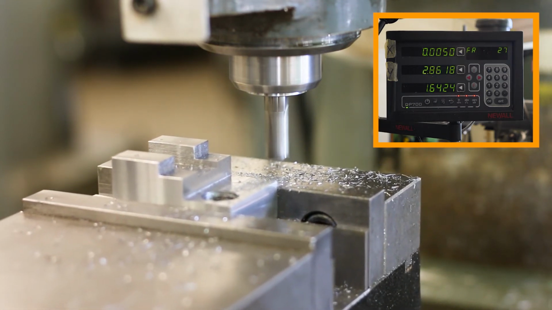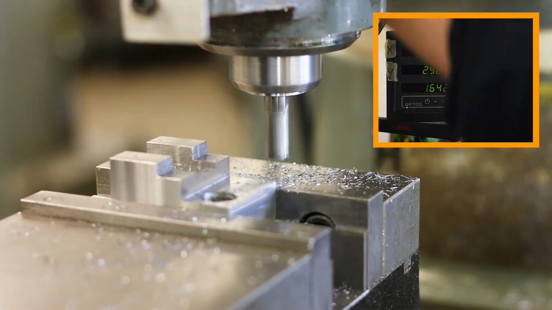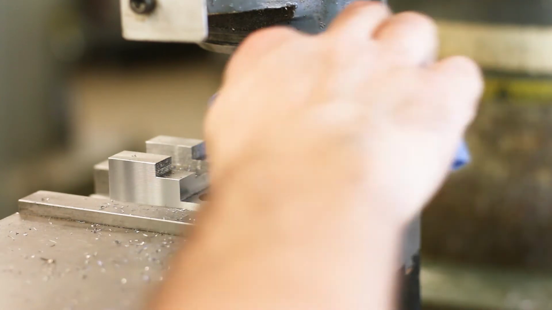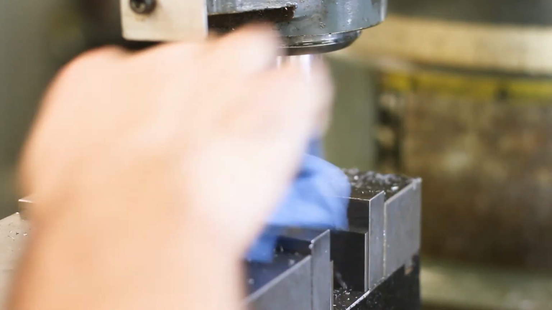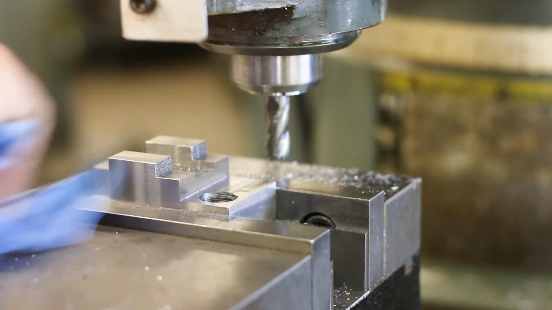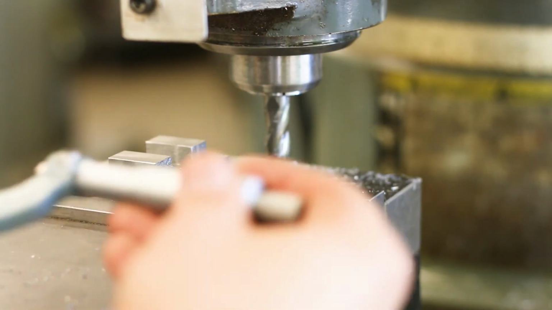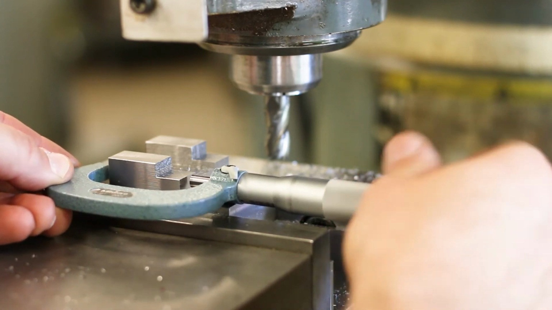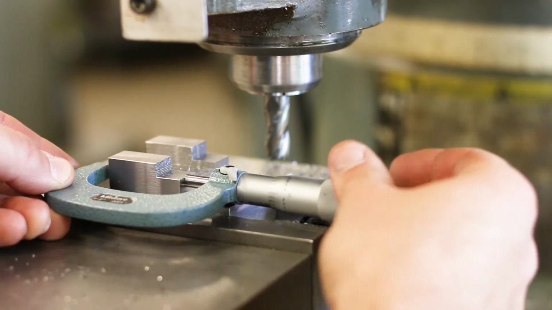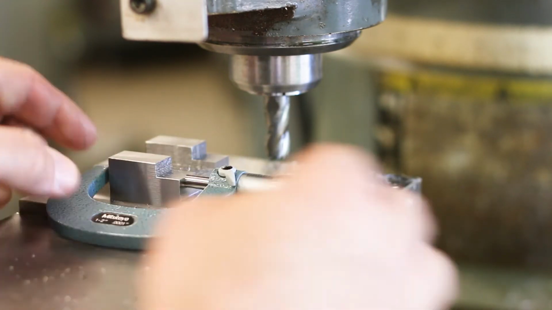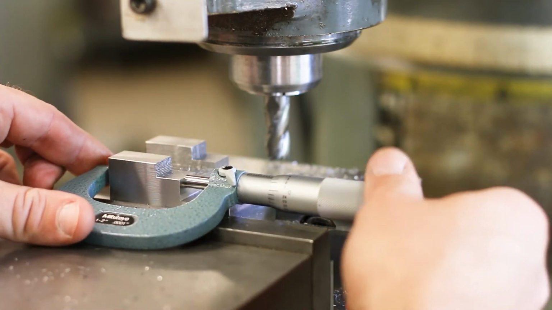Okay. Go ahead and stop the spindle. So that looks like it cleaned up very, very nicely. Okay. Let me go ahead and remove all the chips and stuff because we've got to take a measurement now. All right, so I'm going to use a 1 to 2 micrometer for this. And we're going to measure from datum feature C to that shoulder on the step.